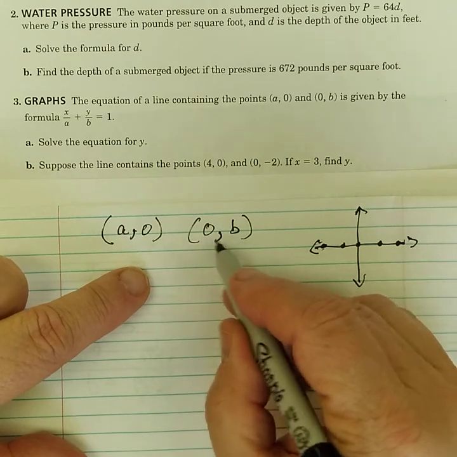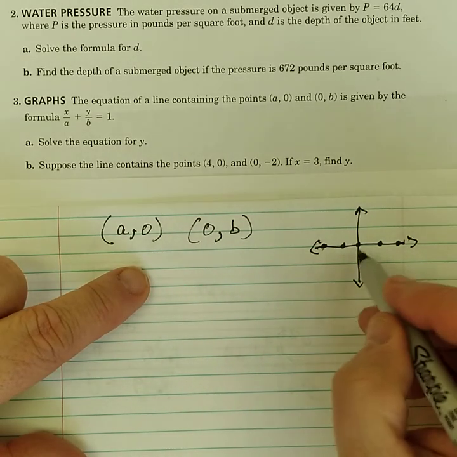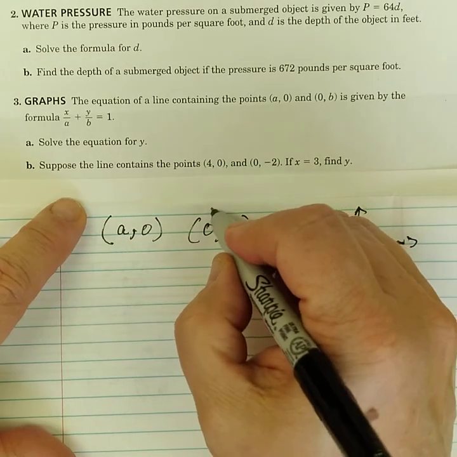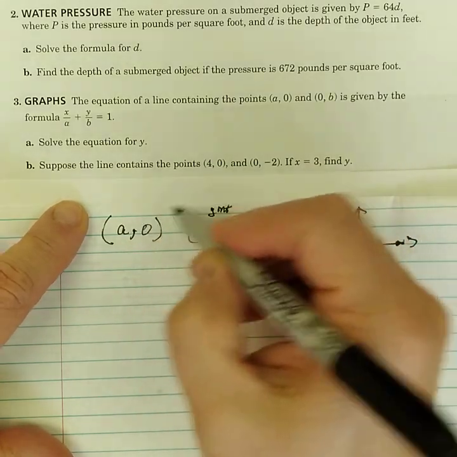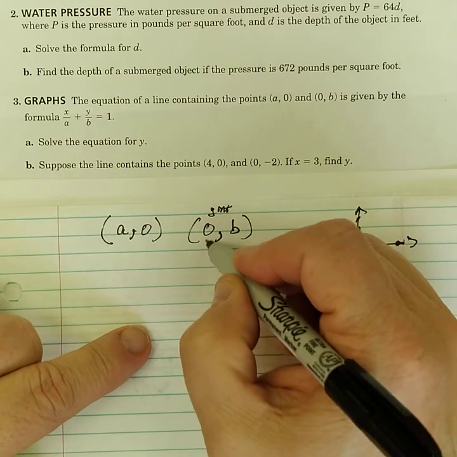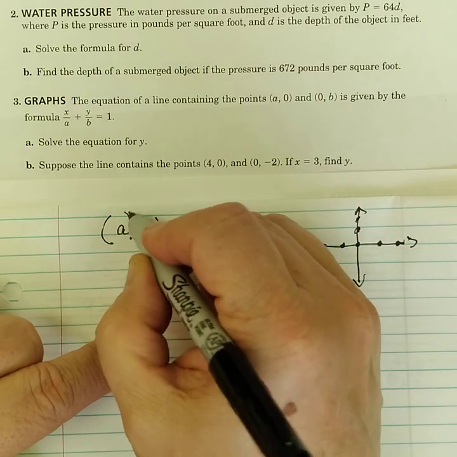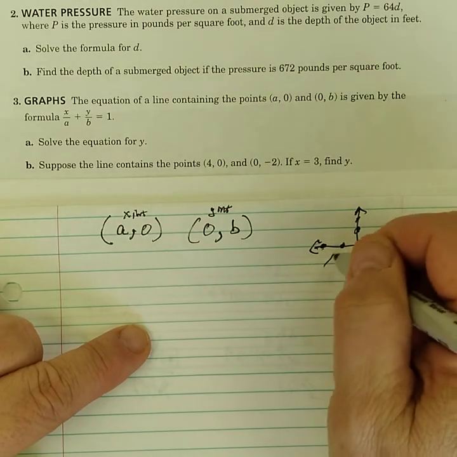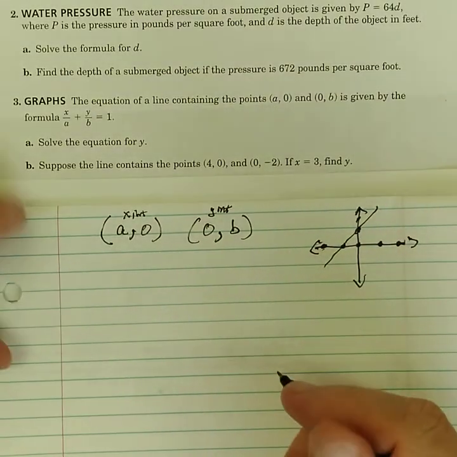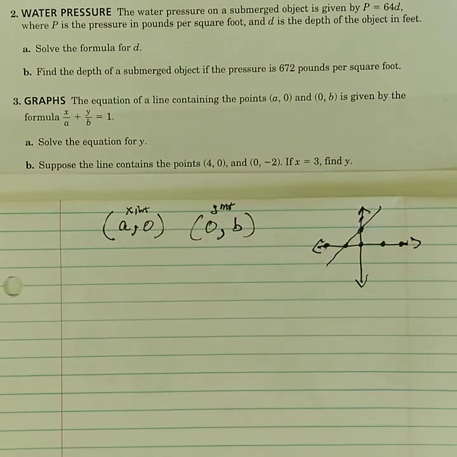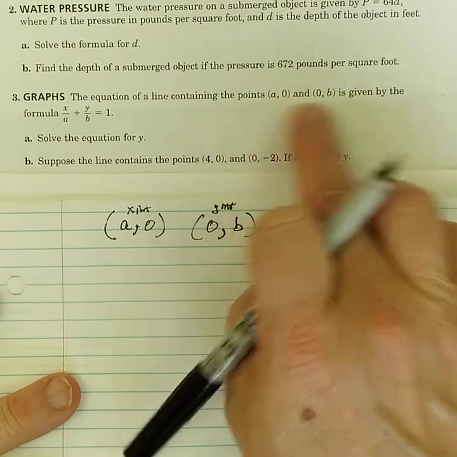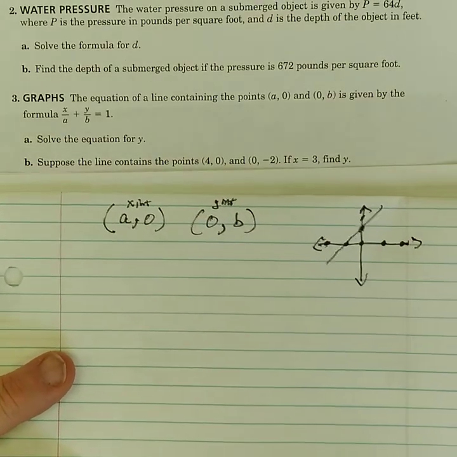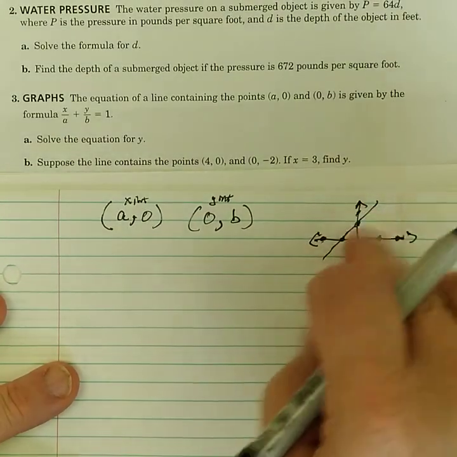And when x is 0, then wherever it is on the y, this is the y-intercept. Because the definition of y-intercept is when x is 0, and this is the x-intercept, just to let you know. And that means where it crosses that axis. Okay. So whenever there's a 0 inside a coordinate plane, you know it's an intercept. Okay. All right, and that means where it crosses.